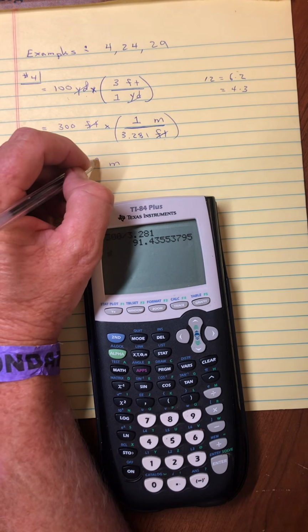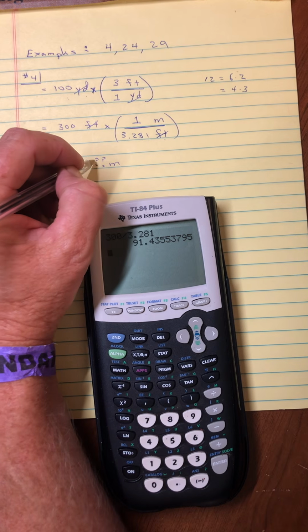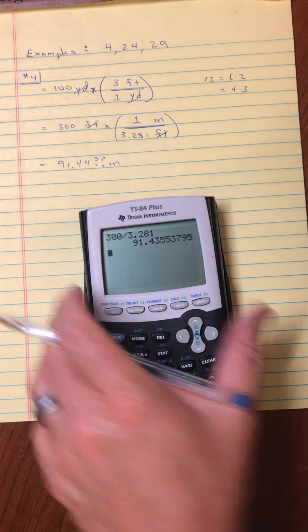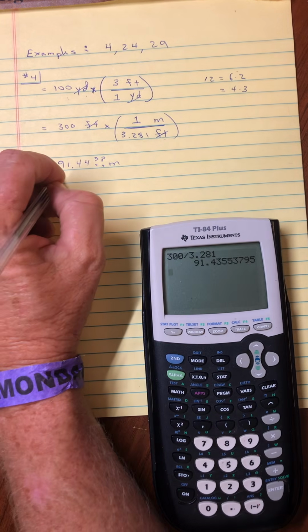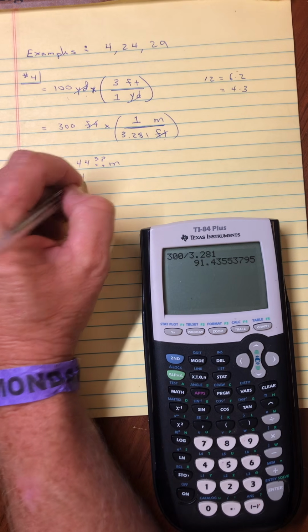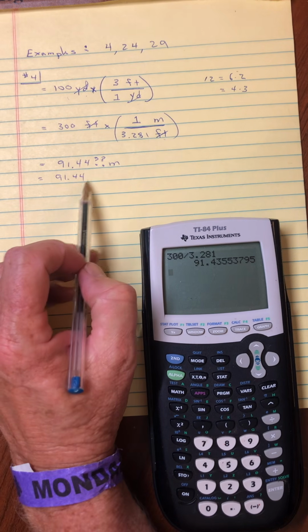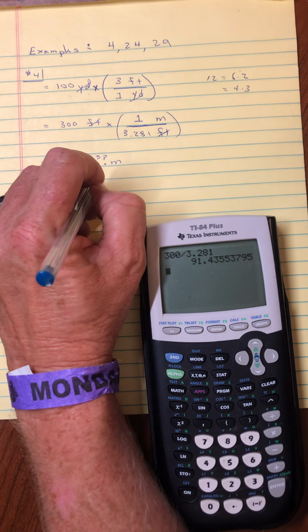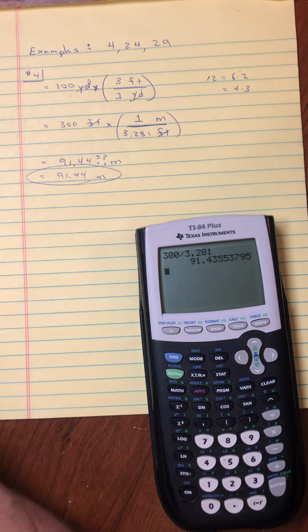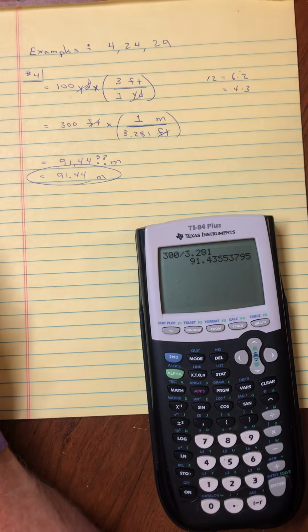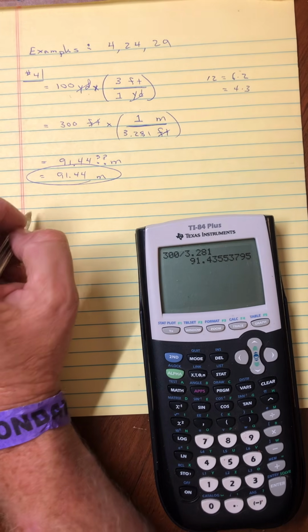I don't have to put a question mark, but that's what I was doing in the lecture to say, look, this is our way of indicating that we know this number is a 4, but we don't know the next number. And so that's your sig figs, your significant figures. And there's your conversion, and in this case it took 2 steps.